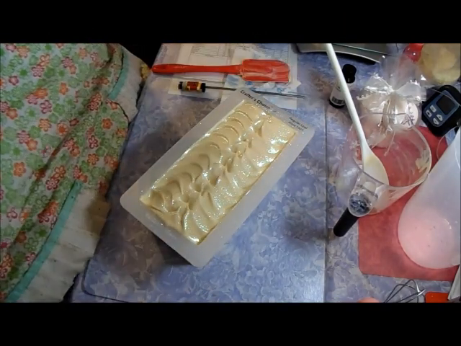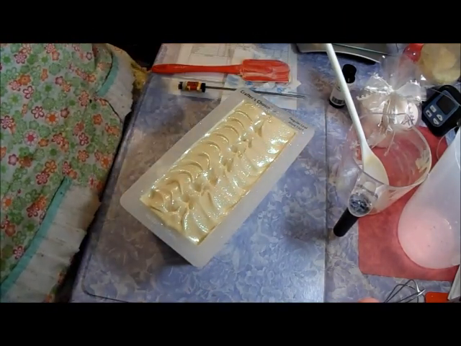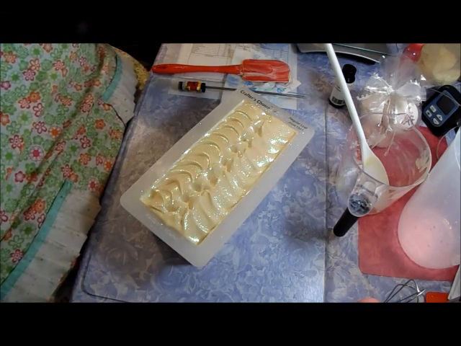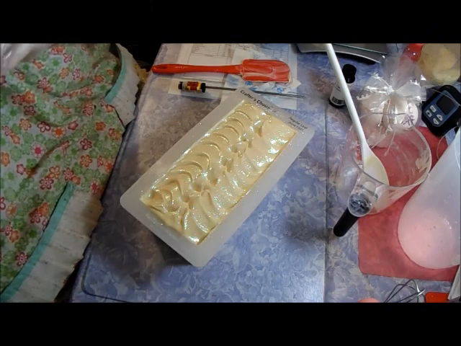I see blue on the bottom, which means the blue penetrated down through. Yay! I'm not sure when this will be ready. I'm going to pop it in the oven and it should be ready to cut tomorrow, but if not, it might be Saturday.